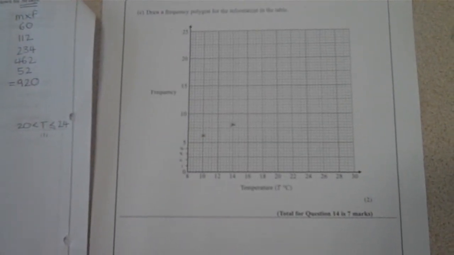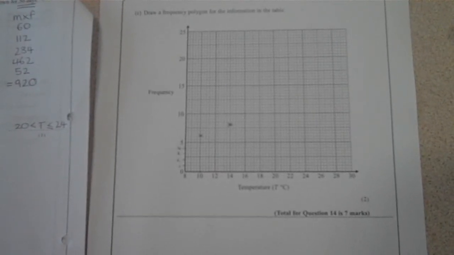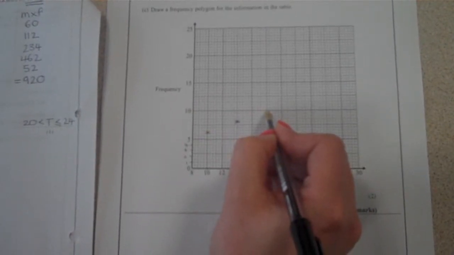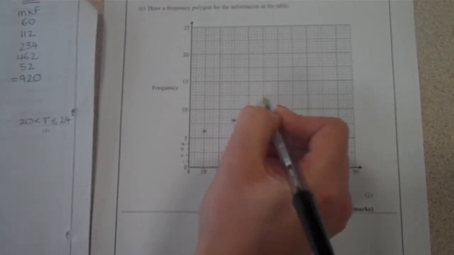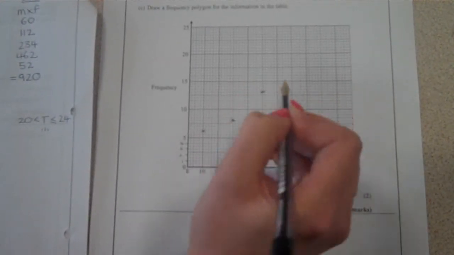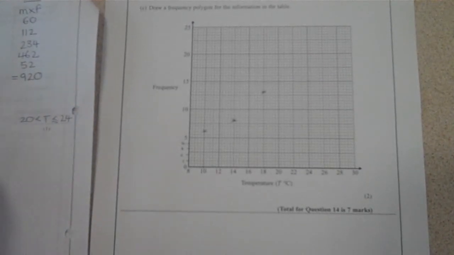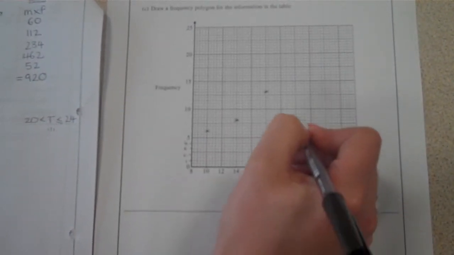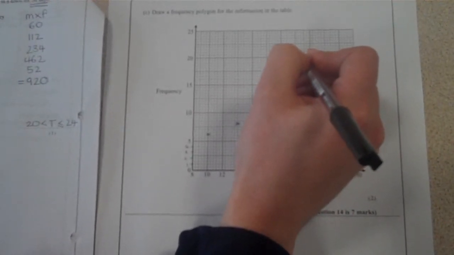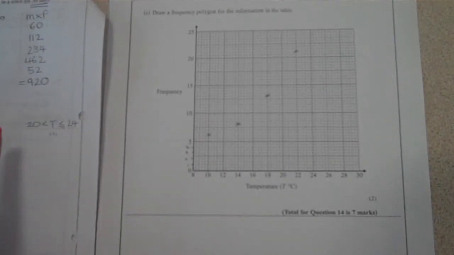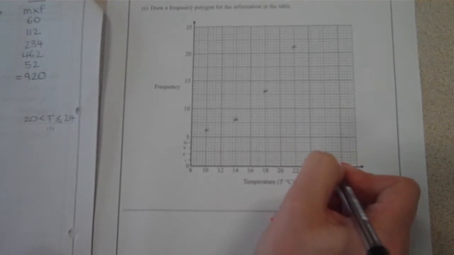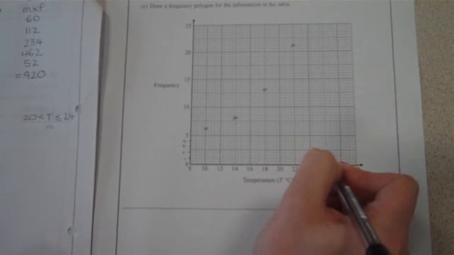The next one is at 18 being 13. So again, I need to carefully look at this scale. So I need to go above from 10. 2 squares up would be 11, another 2 squares up would be 12, another 2 squares up would take me to 13. Next one is at 22 being 21. So finding 22 is not a problem, and then 21 is going to be 2 little squares above 20. And then my final one is at 26 being 2. So going up from 26, I'm going to need to go 4 little squares up to represent 2.